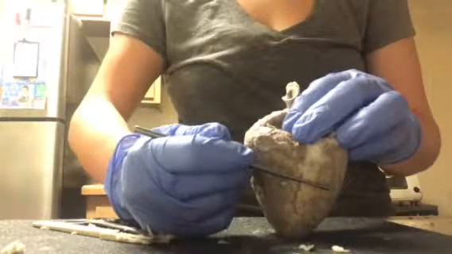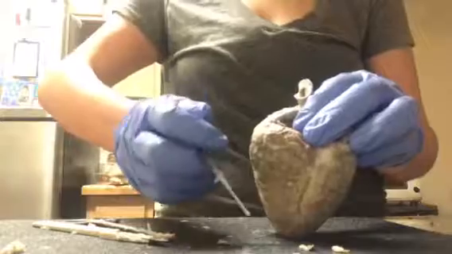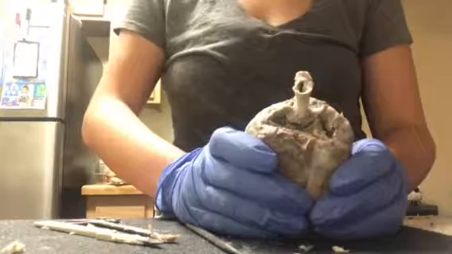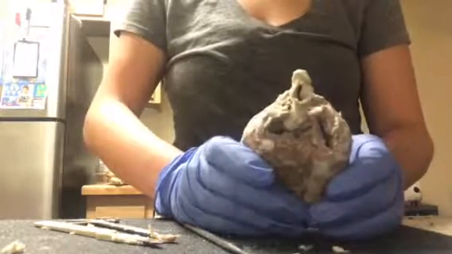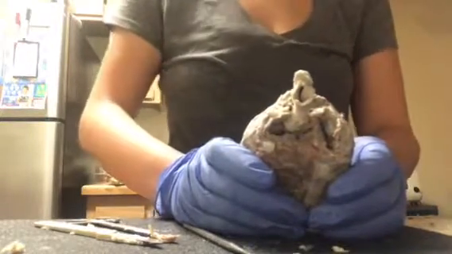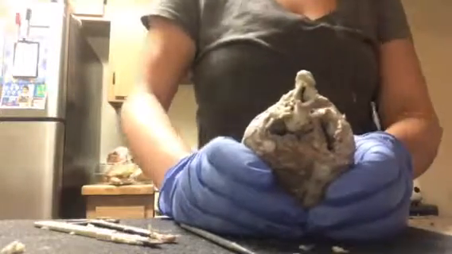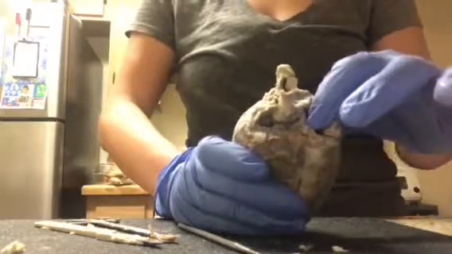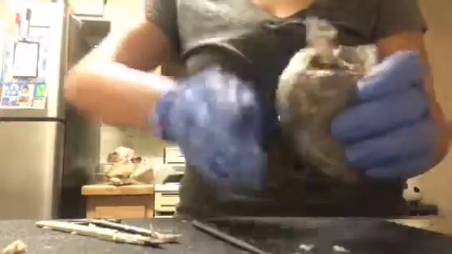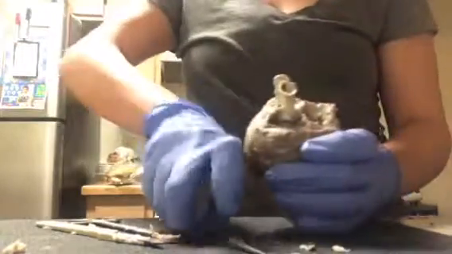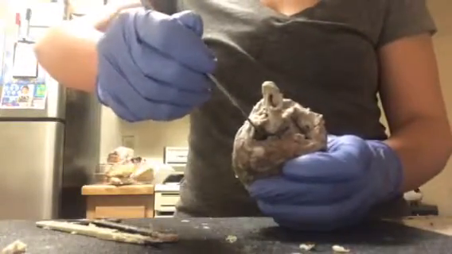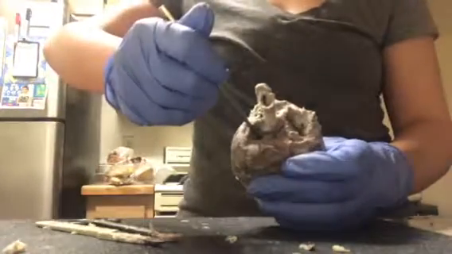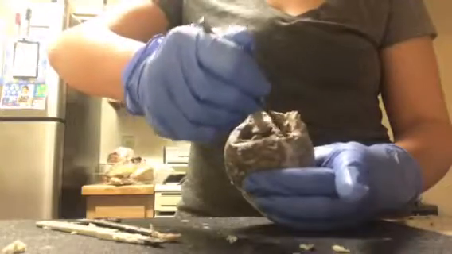To get a better view of the left and right atrium, we will have to cut it open. Before we start, I just want to point out the pulmonary artery. Sorry, I'm mixed up with my right and left, but that would be right here, and then the right auricle would be right over here in this area.